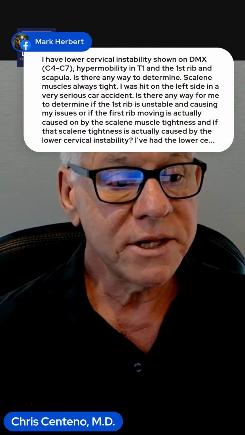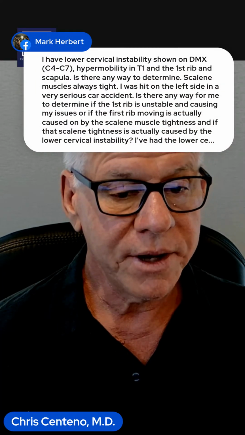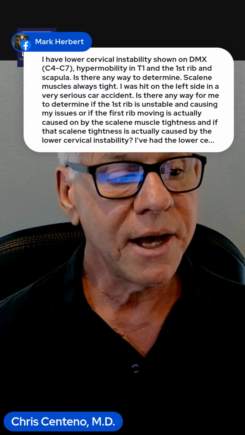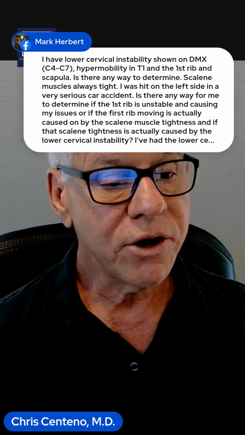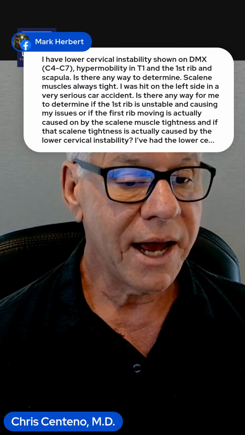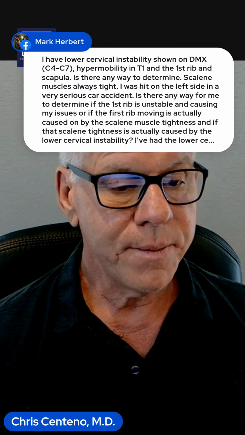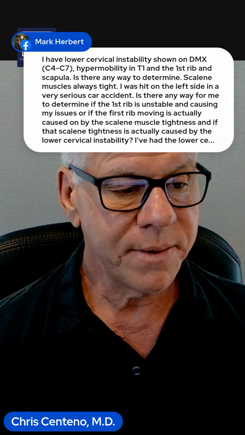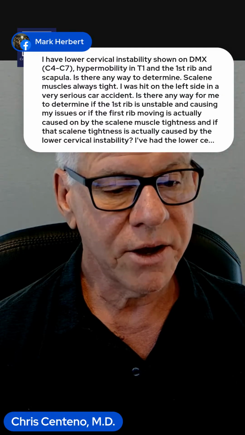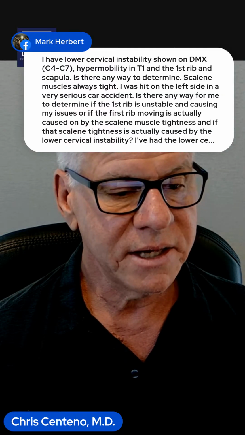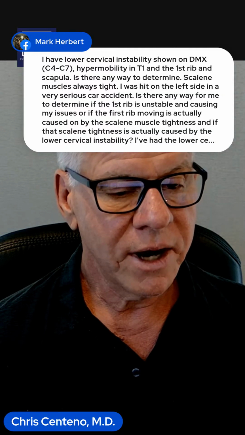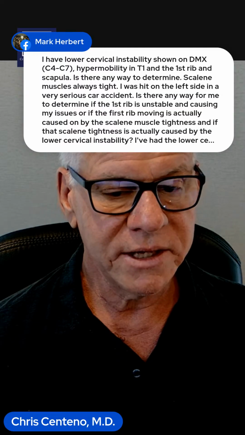Mark, I have lower cervical instability shown on DMX, hypermobility in T1 and first rib and scapula. Is there any way to determine why scalene muscles are always tight? I was hit on the left side in a very serious car accident. Is there any way for me to determine if first rib is unstable and caused by issues, or if the first rib is moving actually caused by the scalene muscle tightness, or actually caused by the lower cervical instability?